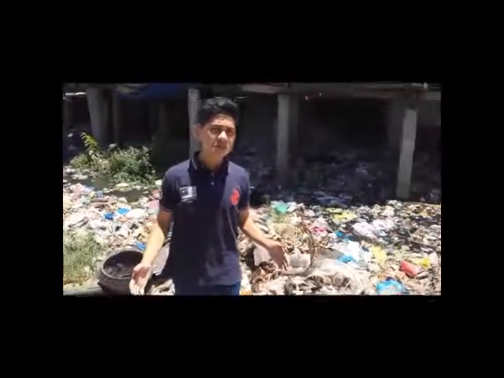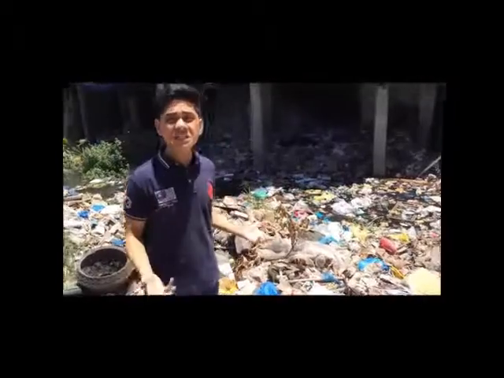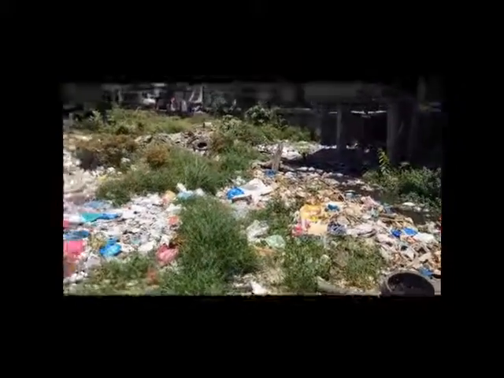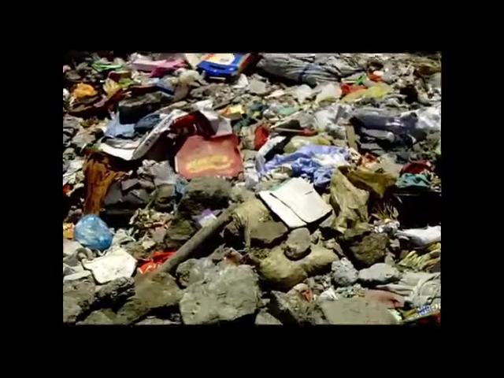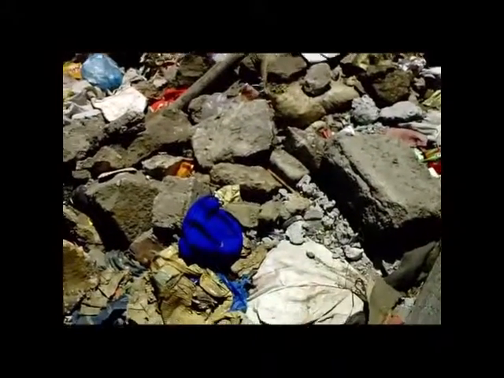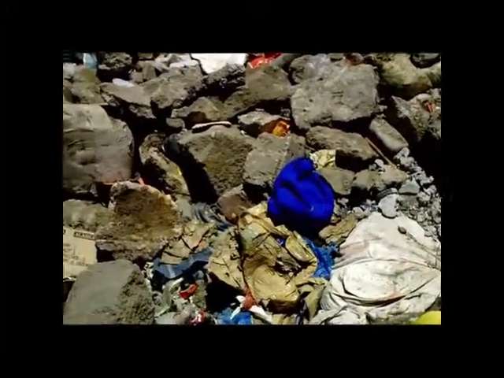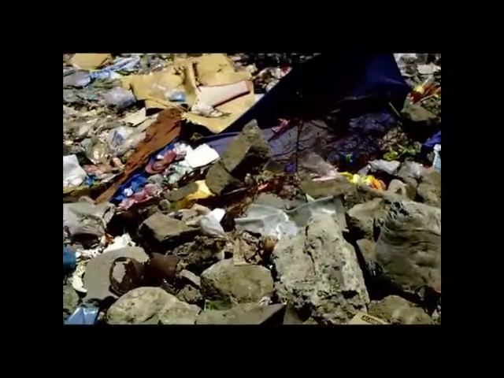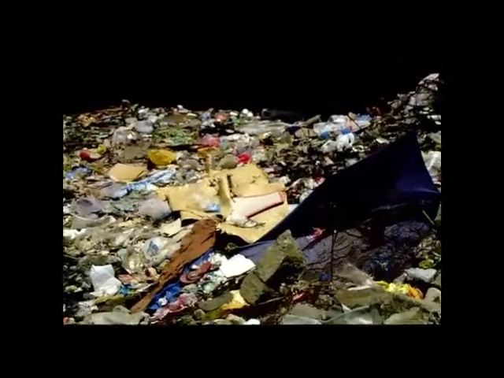As you can see where I'm standing right now, it was once a free-flowing river, but it has almost been completely replaced with garbage. Solid waste are non-biodegradable materials and non-compostable biodegradable materials. They are capable of emitting greenhouse gases, toxic fumes, and particulate matters as they accumulate.